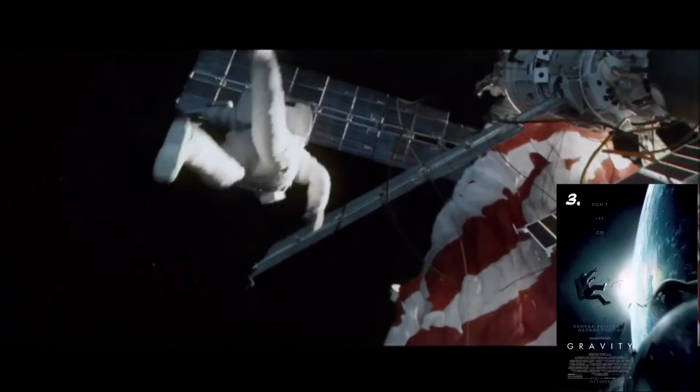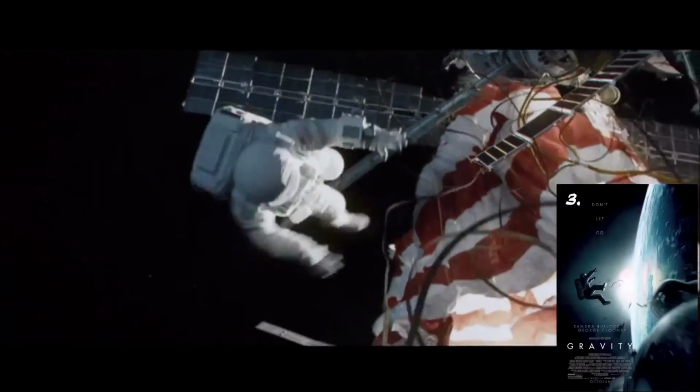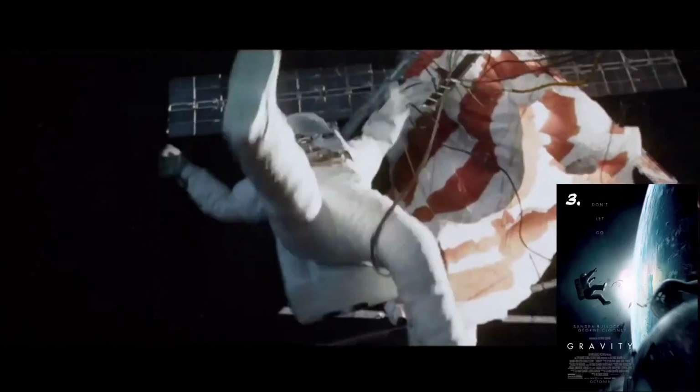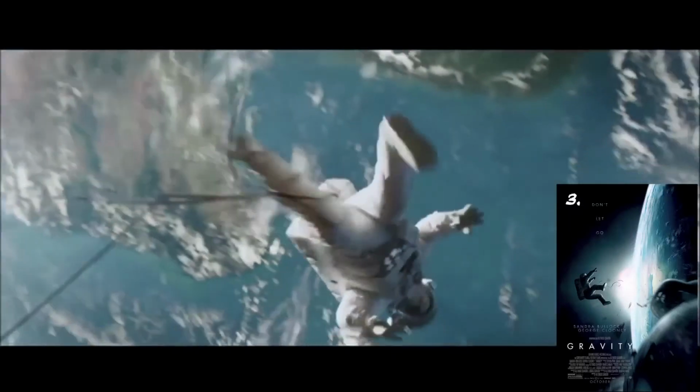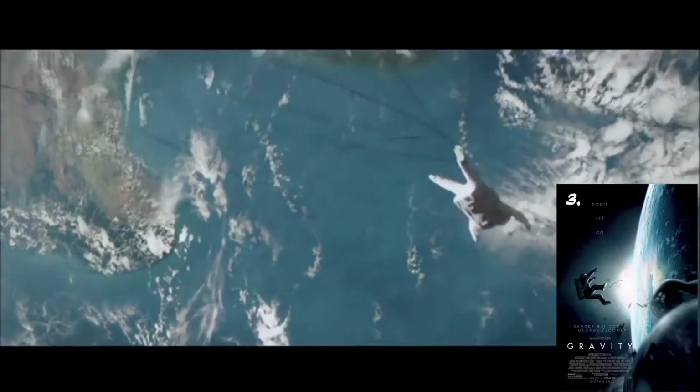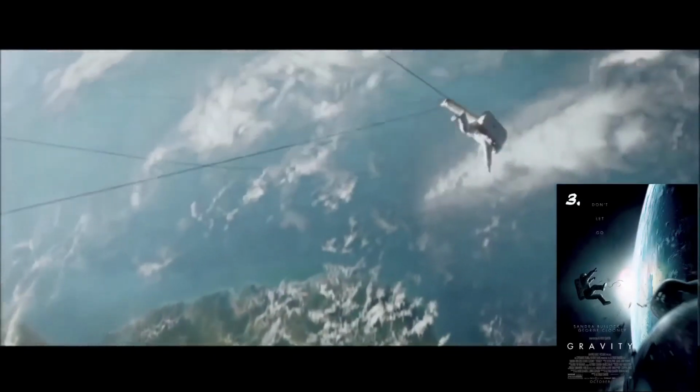At 3, we have Gravity. This space film was directed by Alfonso Cuarón and starred actors such as Sandra Bullock and George Clooney. This had an estimated budget of $100 million and then grossed $274 million.